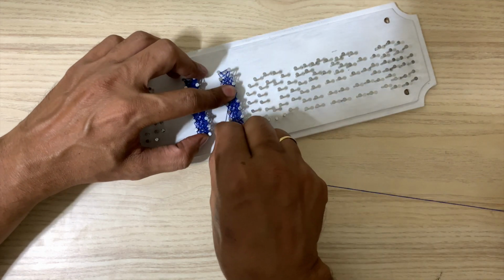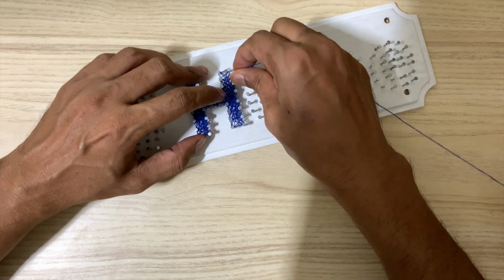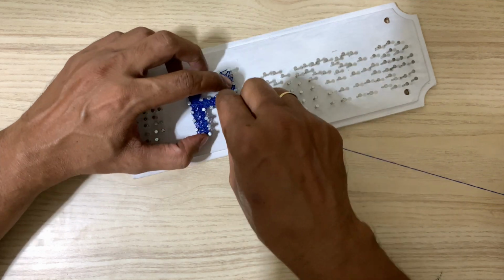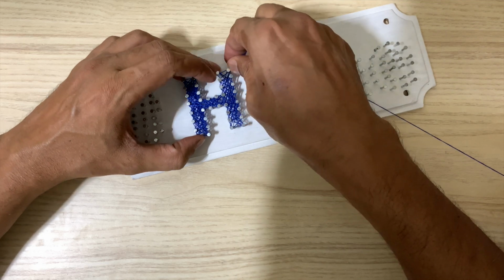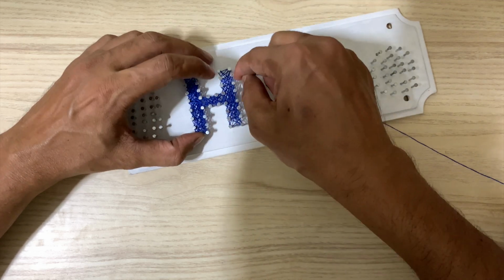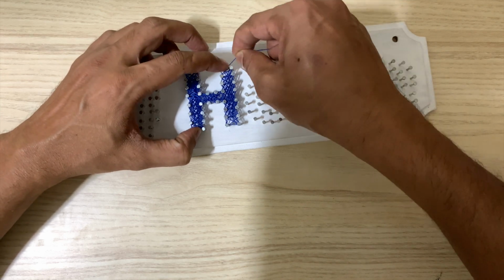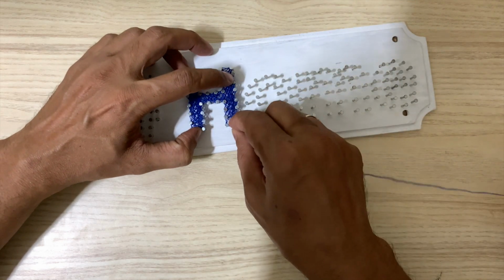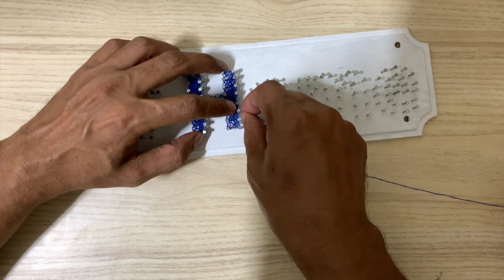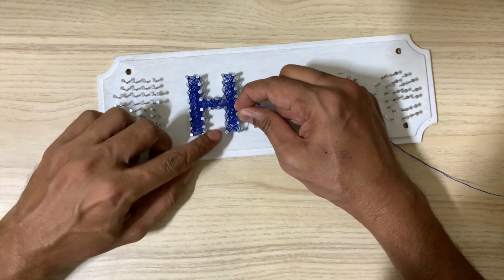And this goes for all the shapes. You just have to crisscross between the outline of the shape in such a way so that there is enough density between the nails. Okay, so we are almost done here.